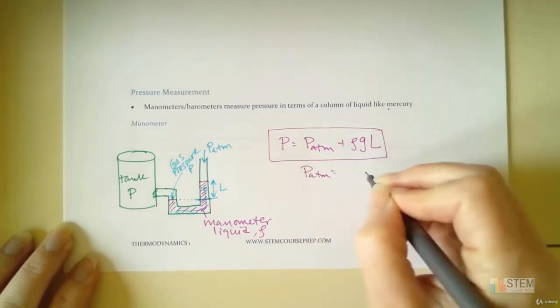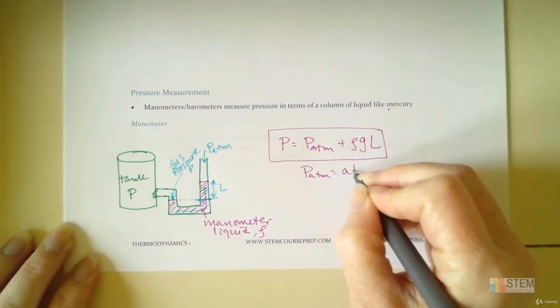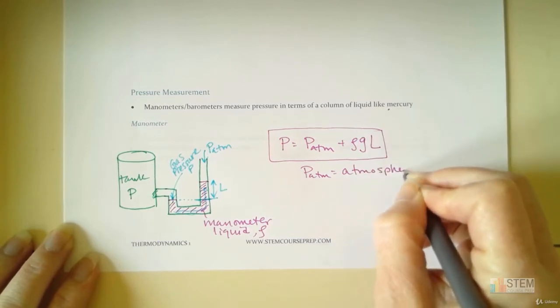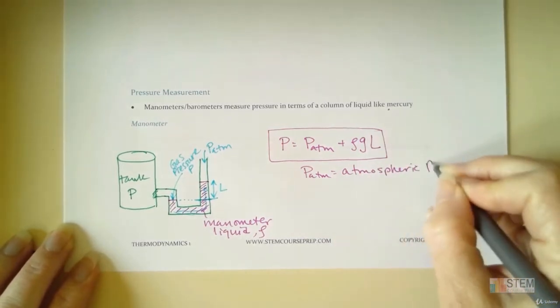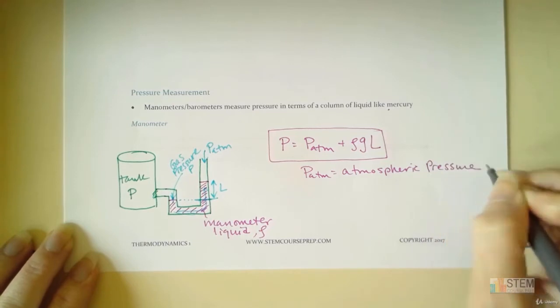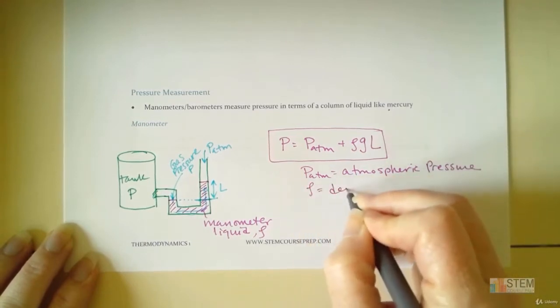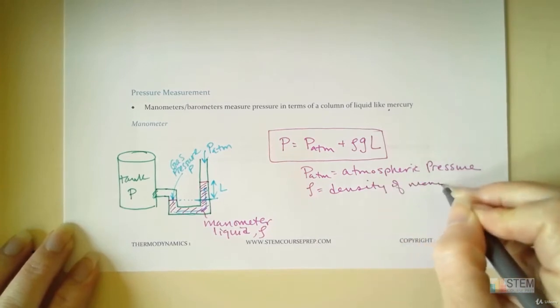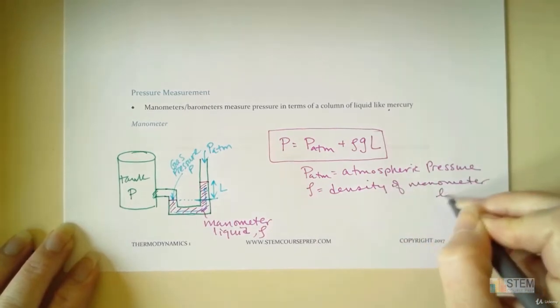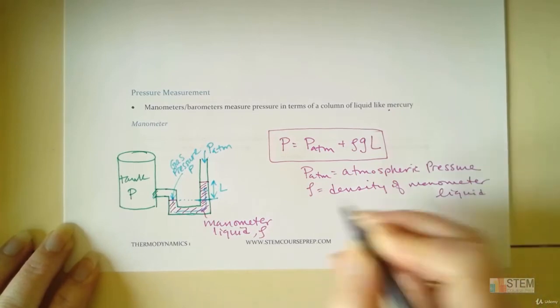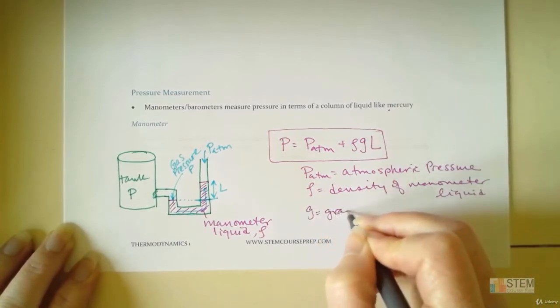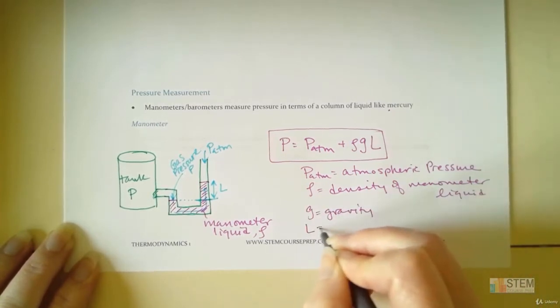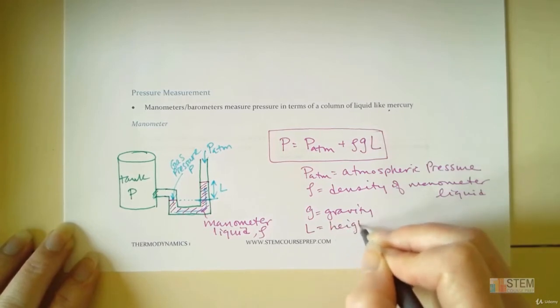And then let's just define these so everybody has it in your notes what they are. So PATM is atmospheric pressure. Rho is the density of the manometer liquid. And then G is gravity. And then capital L is the height of the liquid.